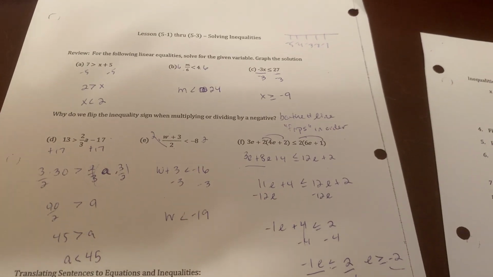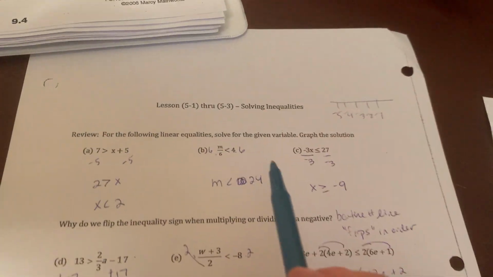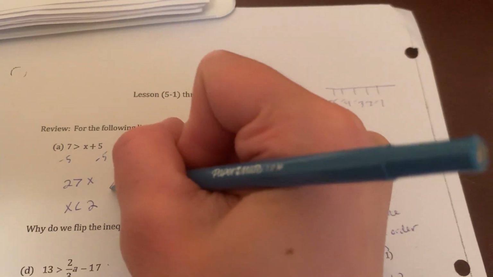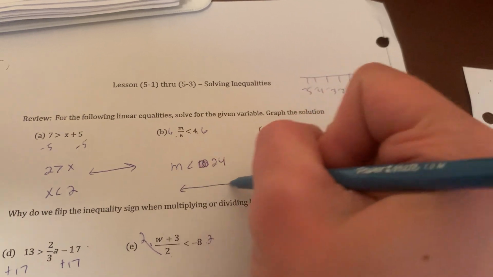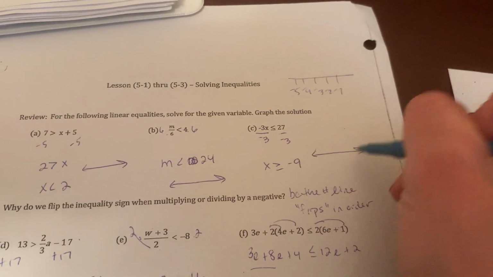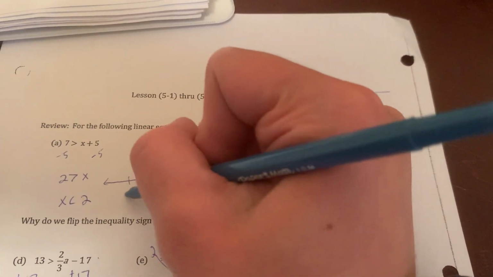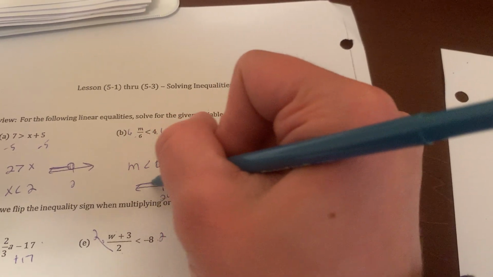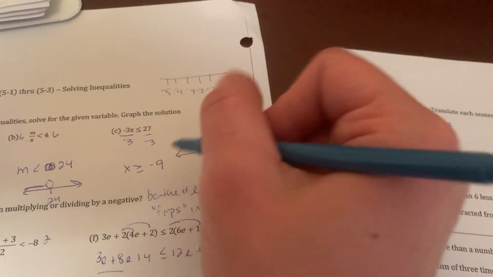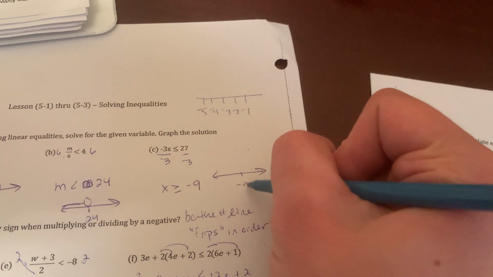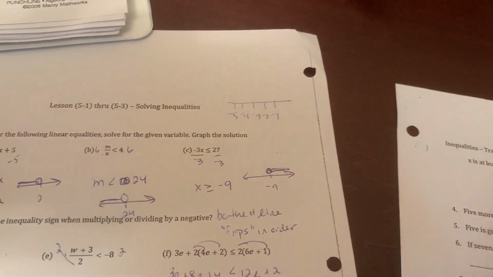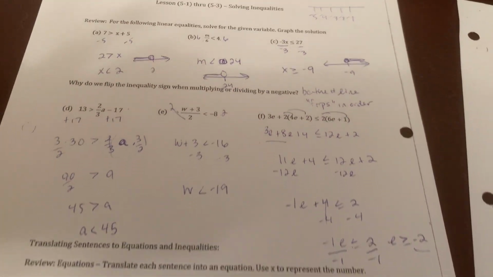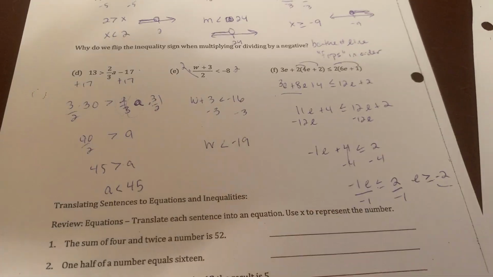None of them asked us to graph the solution except for up here. So let's go back real quick and make sure we're doing everything right. If we're less than 2, we have an open circle and we're shading to the left. If we are less than 24, we have an open circle and shade to the left. If we are greater than or equal to, the circle is filled in and we shade to the right. So this is a review and what we're going to be doing.